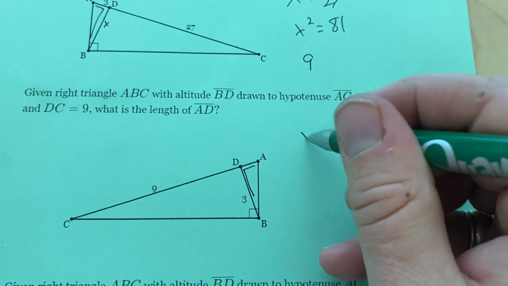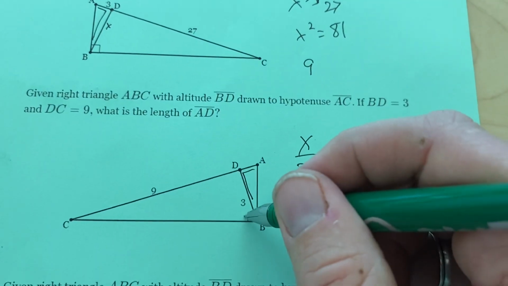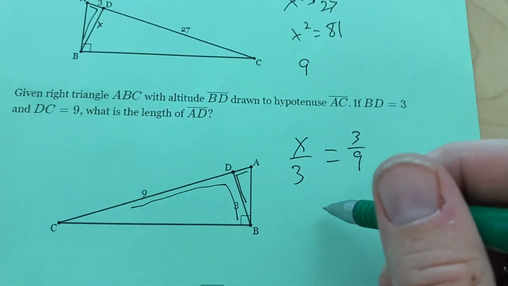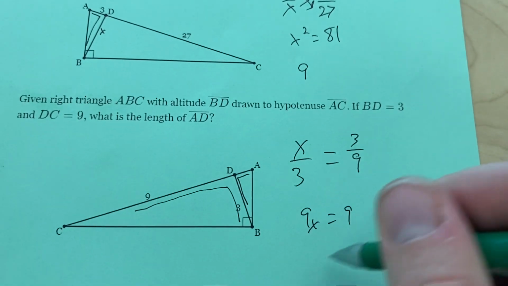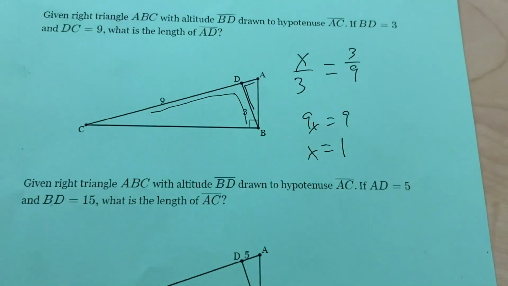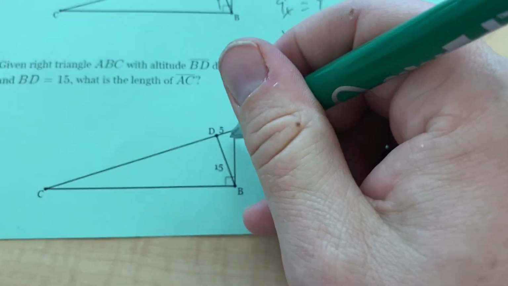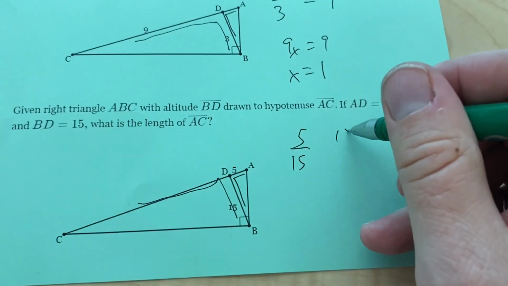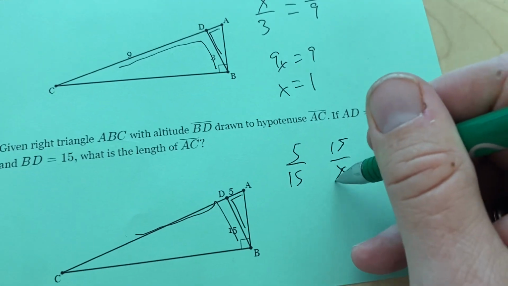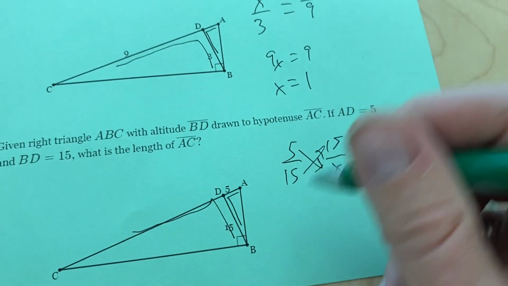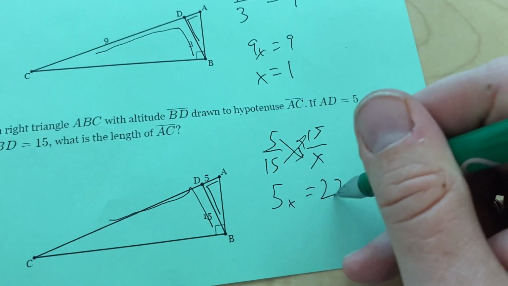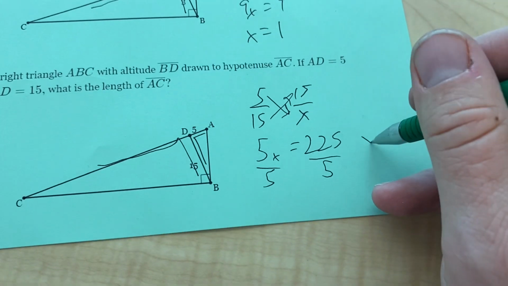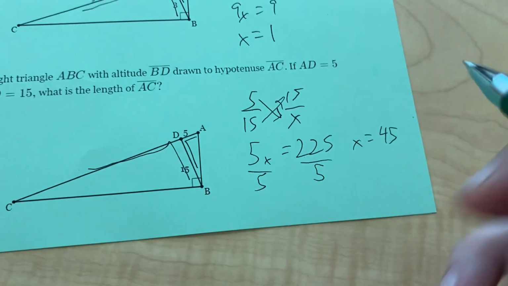On this one here, same thing. Short side to long side. So x over 3 is equal to short side to long side. That's 3 over 9. So we cross multiply. We get 9x is equal to 9. So x is 1. And then on the last one, same thing. Short side to long side, 5 to 15. Short side to long side, that's 15 to x. That means when I cross multiply, I get 5x is equal to 225. I divide by 5. And that's going to be x is equal to 45.